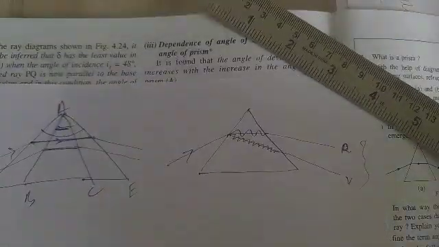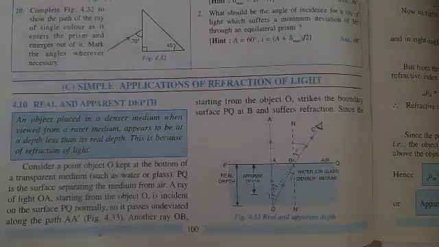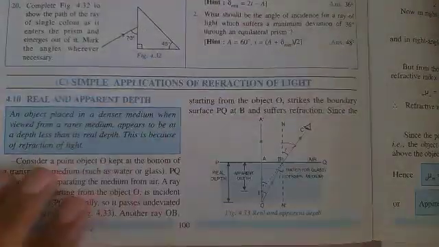These are the 4 points. Remember, they are asked for your question. Okay, now we go further.